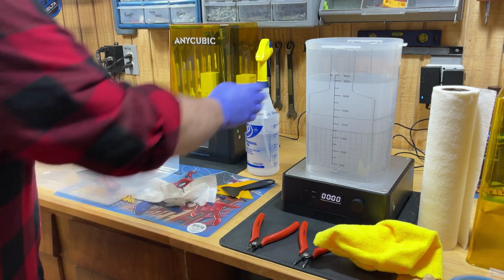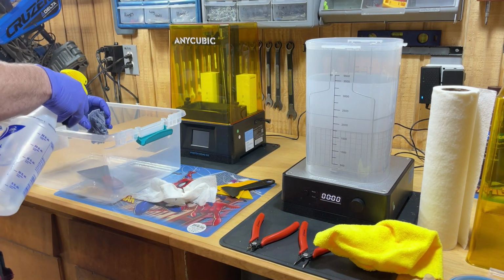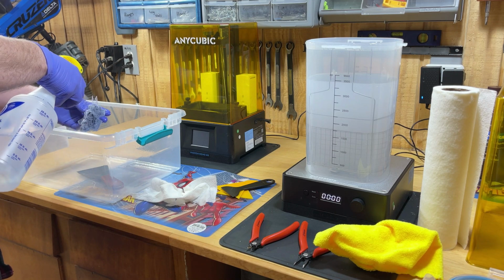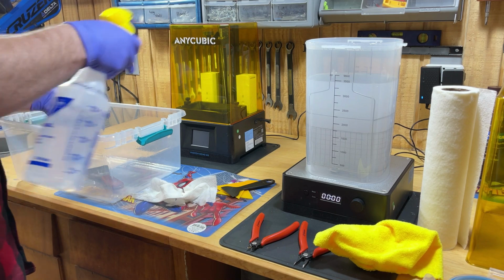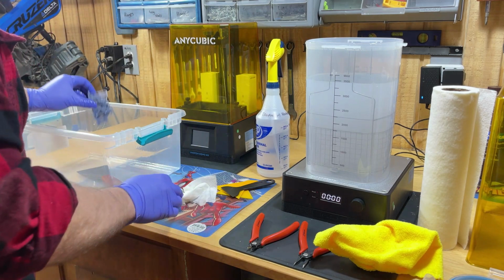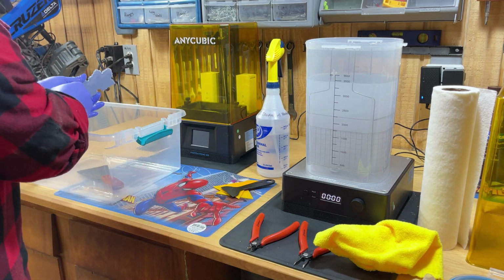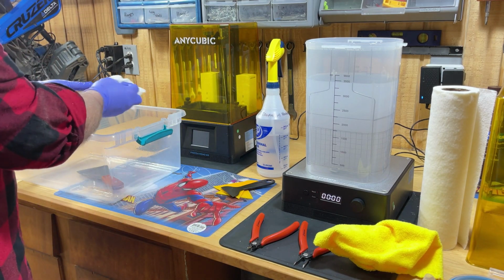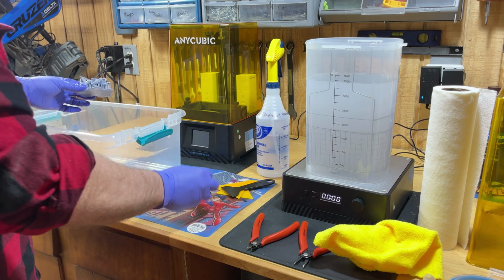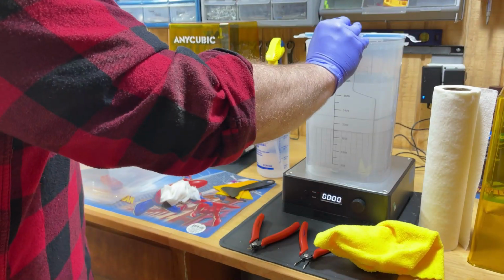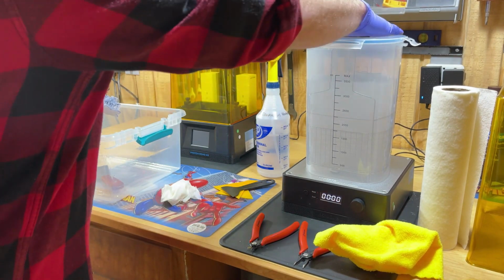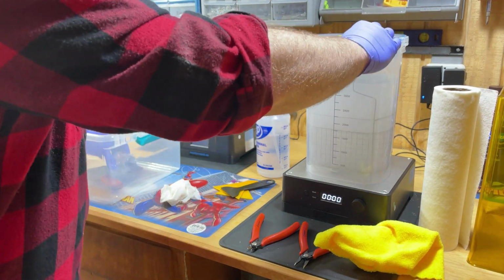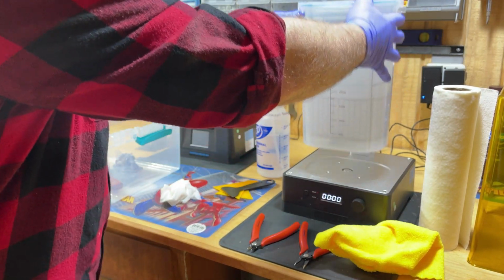and we'll give this another little spray just to get anything that the wash missed. And we'll go ahead and throw the lid back on this because we don't want our alcohol to evaporate.